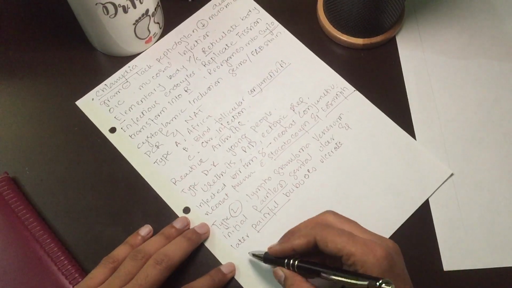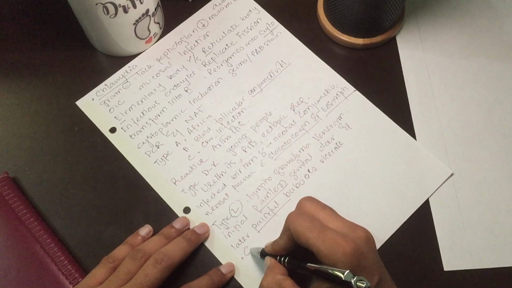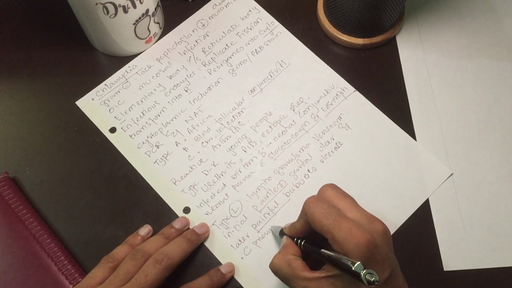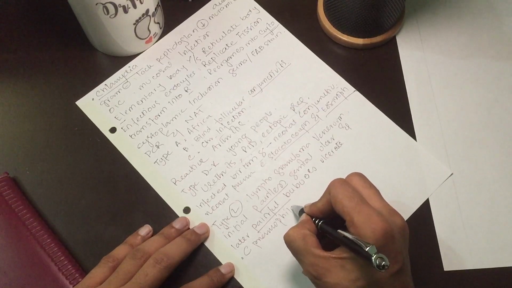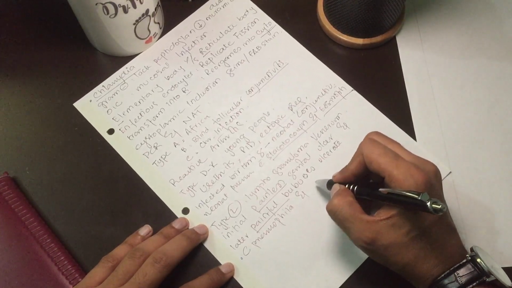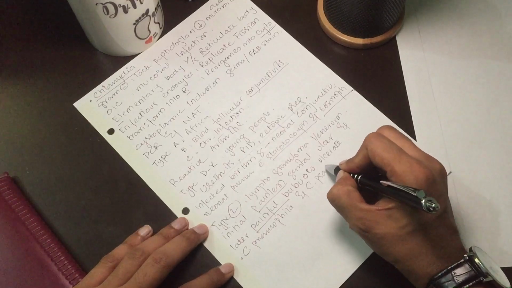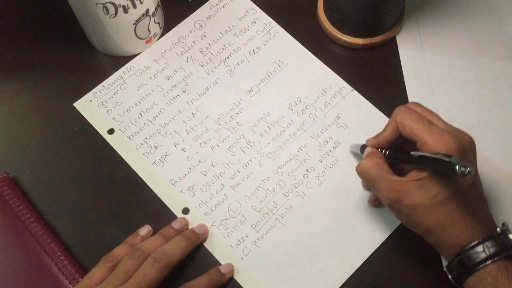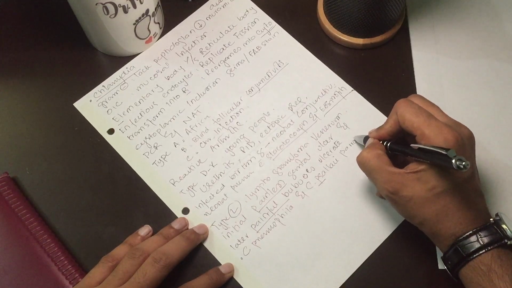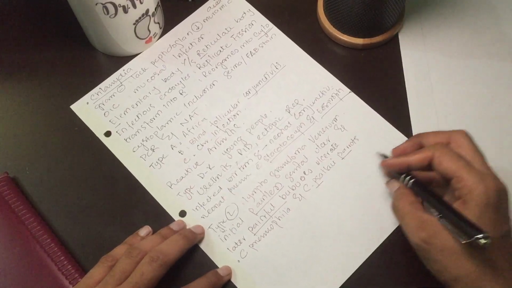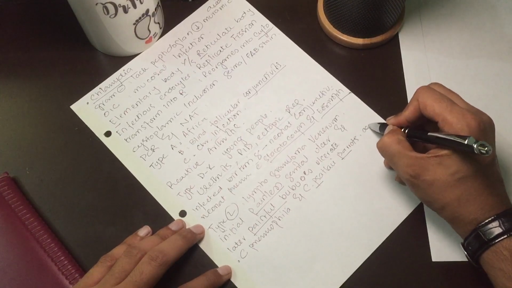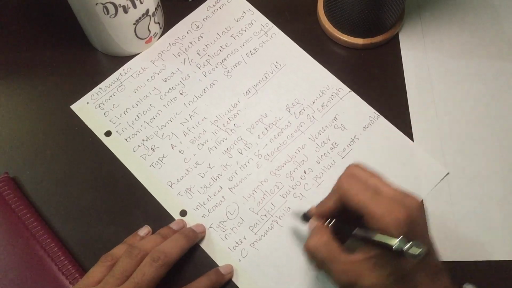There are also two species, Chlamydia pneumoniae and Chlamydia psittaci. Psittaci is specifically associated with avian birds, parrot exposure, and both are spread by aerosol and cause pneumonia.